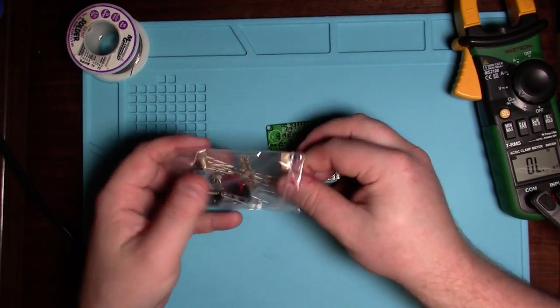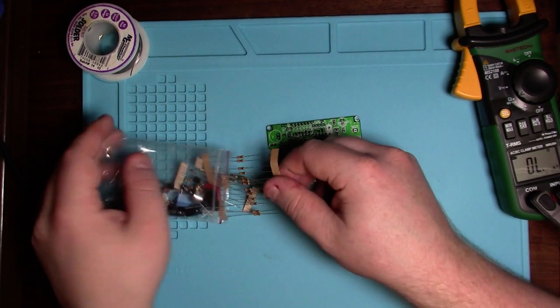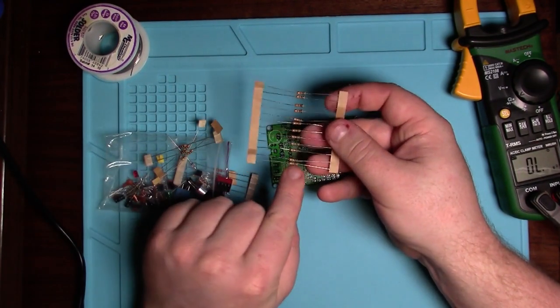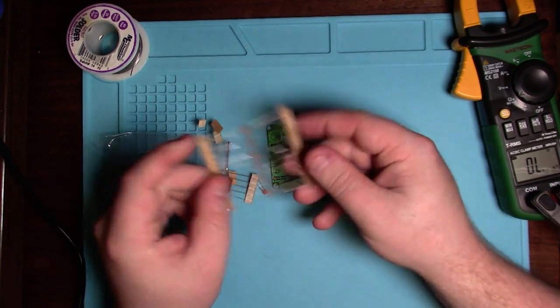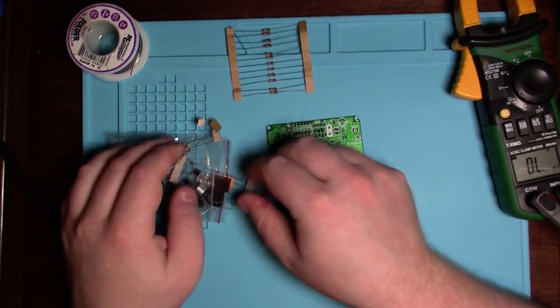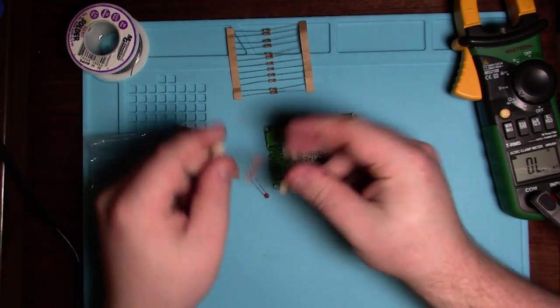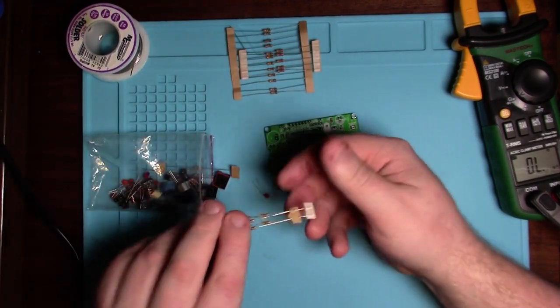Some resistors. And we know that these are carbon film resistors because the body of the resistor is beige. We have a few different values here.